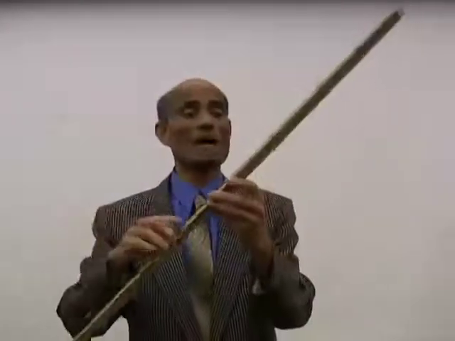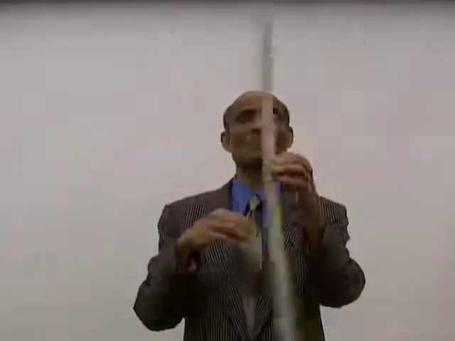We will look at that in the next part of this lesson. Now look at the meter rule here. I can rotate this meter rule very easily about its center of mass.